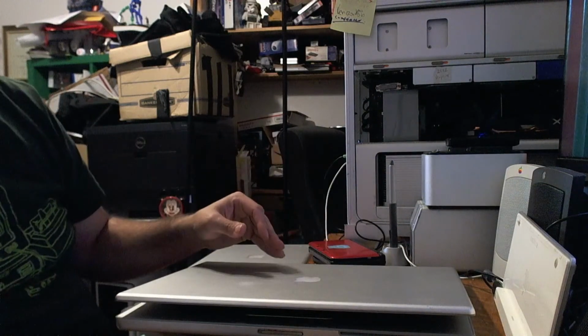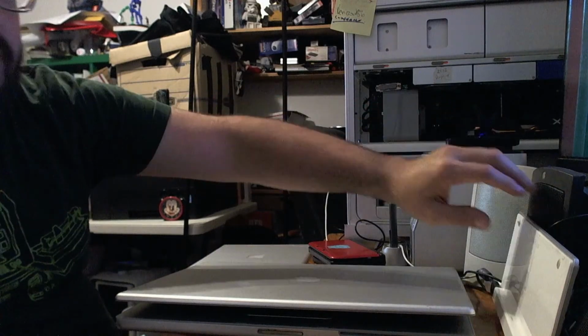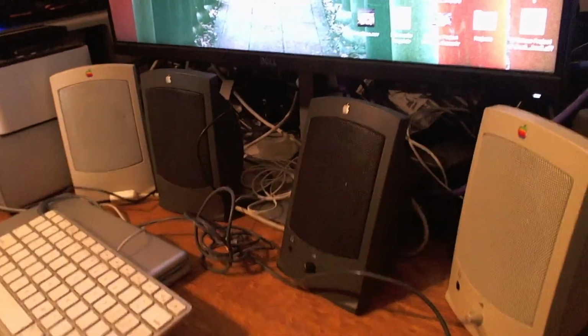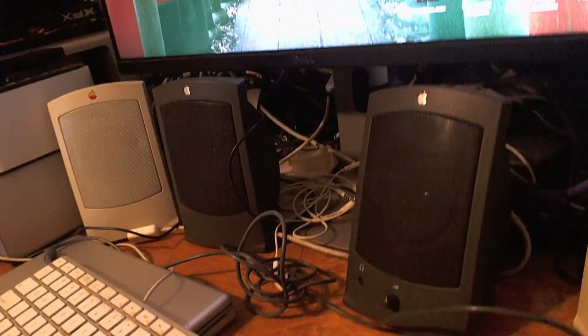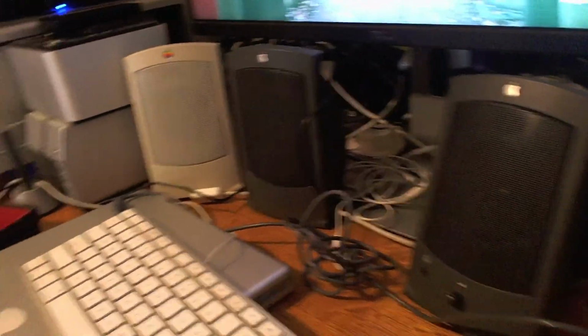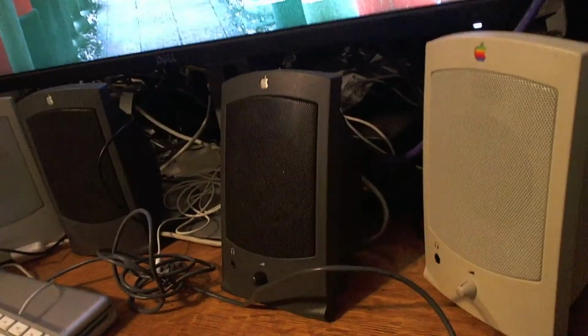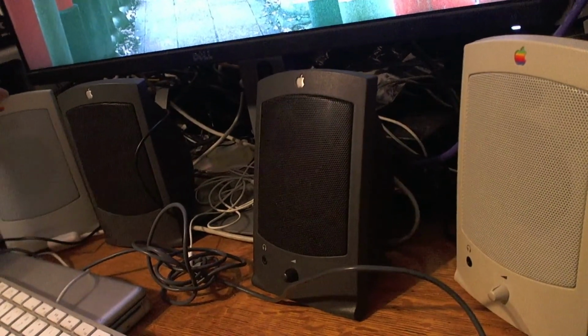But I got it from the same lovely person who sold me these Apple Design speakers, which I have a complete set of now. So these are the black ones. They were shipped with, I think they were an option for the Power CD and some other Apple products. And I did not have the beige ones, so I was able to secure the beige ones, and they look pretty nice.